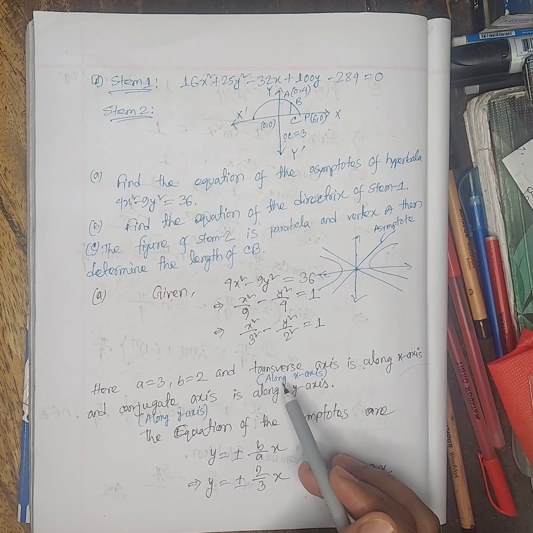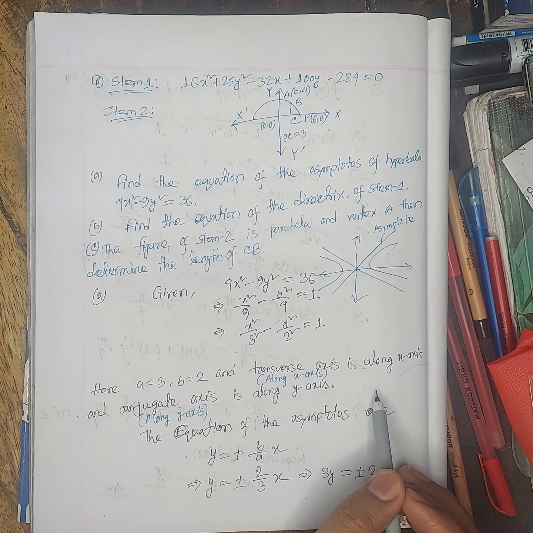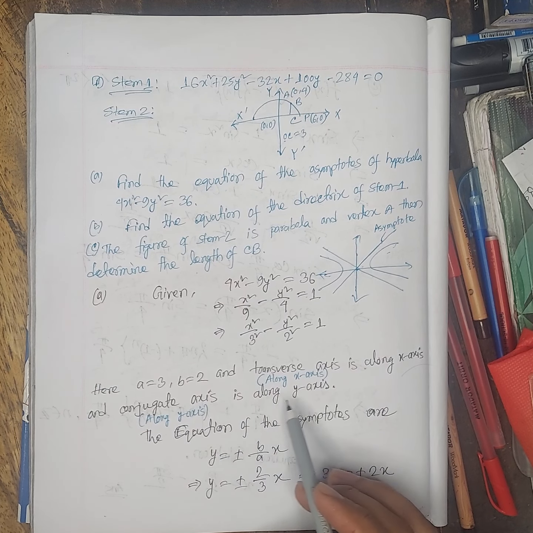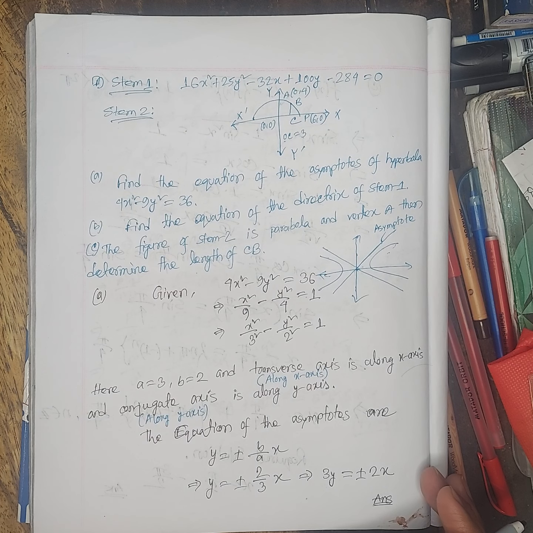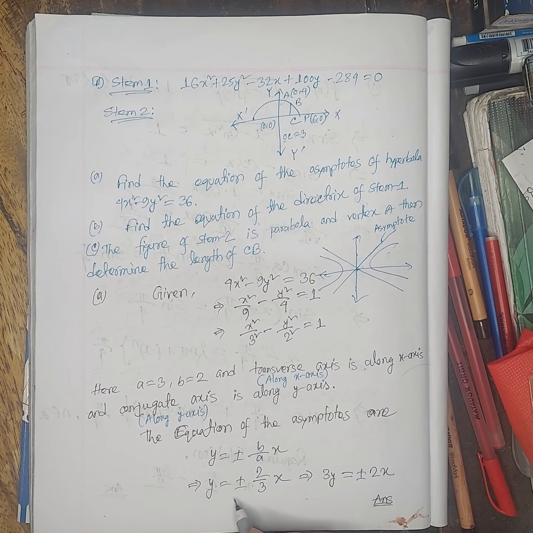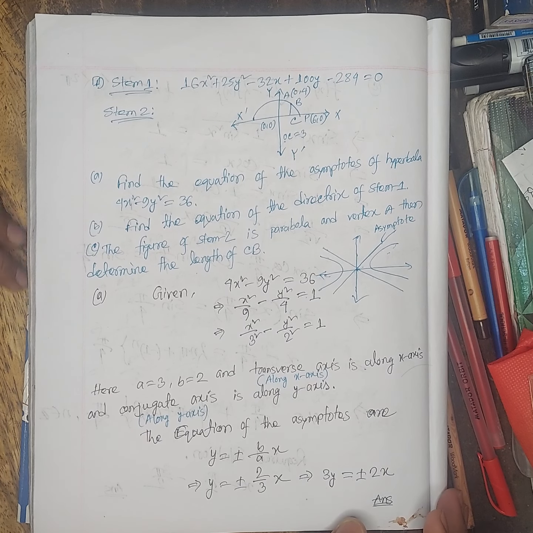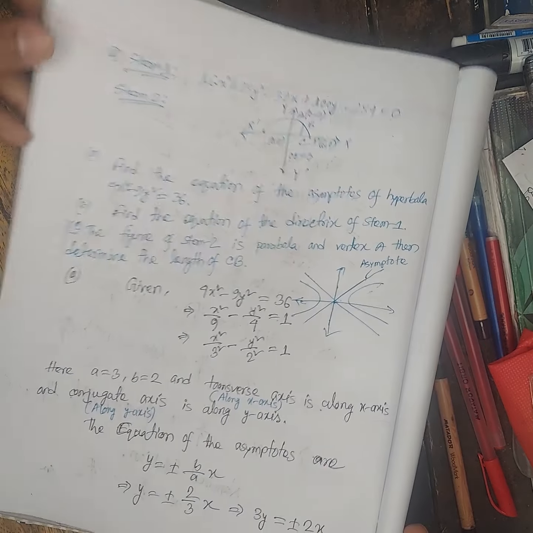Then the transverse axis is along the x-axis and the conjugate axis is along the y-axis. So the equation of the asymptotes is y is equal to plus minus b by a x. Okay, so this is our equation of the asymptotes, which is 3y is equal to plus minus 2x.